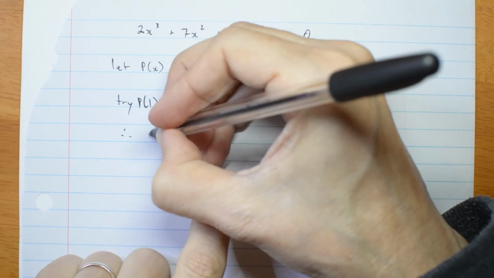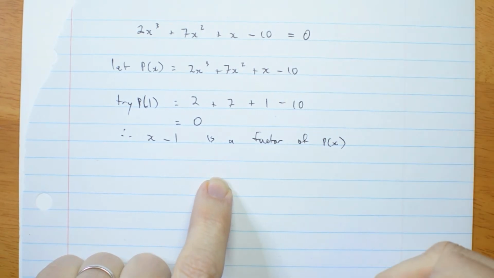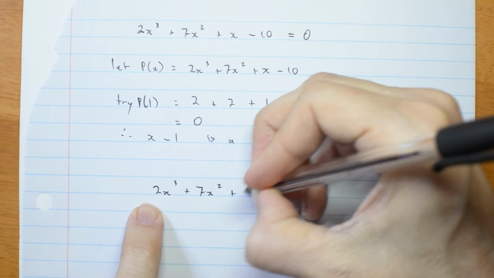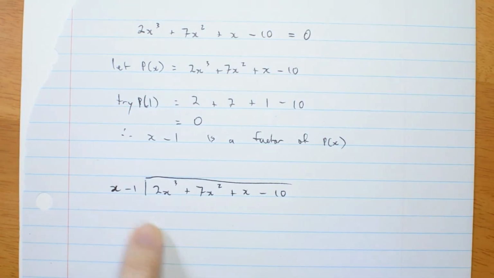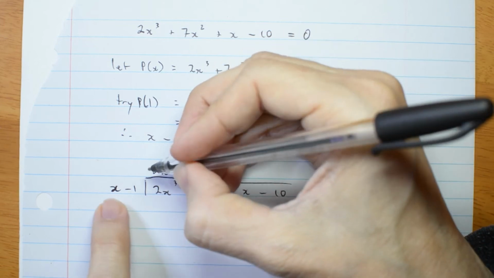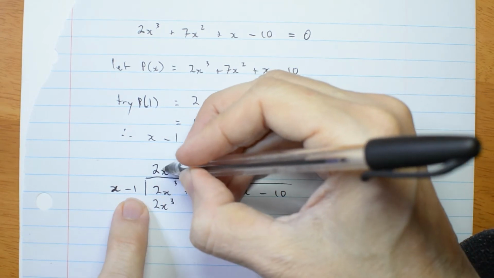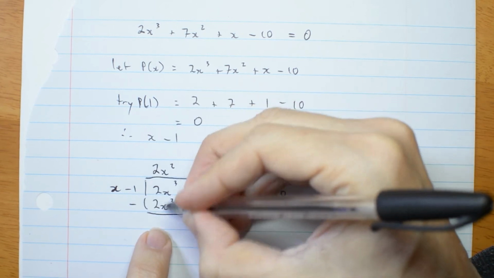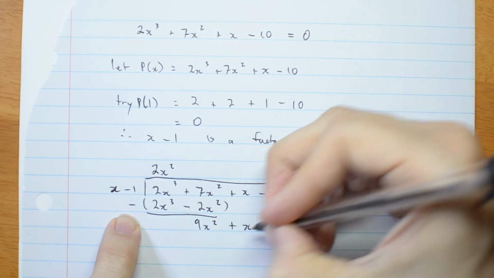Good. That means x minus 1 is a factor of my polynomial. So I'm going to divide it. 2x cubed plus 7x squared plus x minus 10 divided by x minus 1. X goes into 2x cubed, 2x squared times. x times 2x squared is 2x cubed. -1 times 2x squared is negative 2x squared. Subtract. Goes away. 7 plus 2 is 9x squared. Bring down the next term.